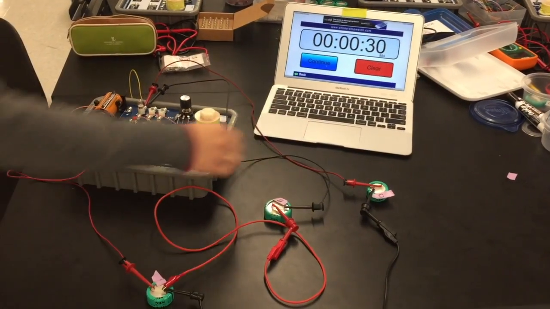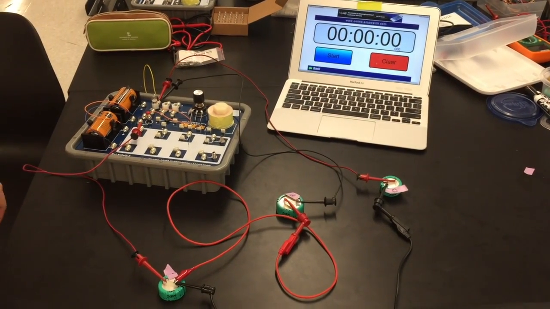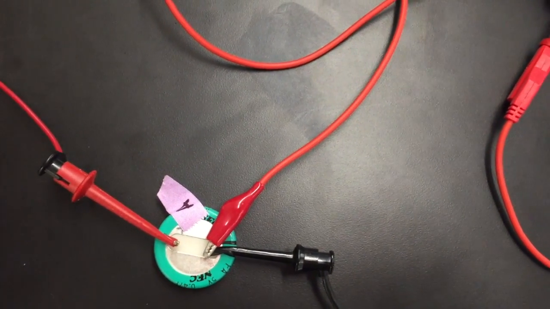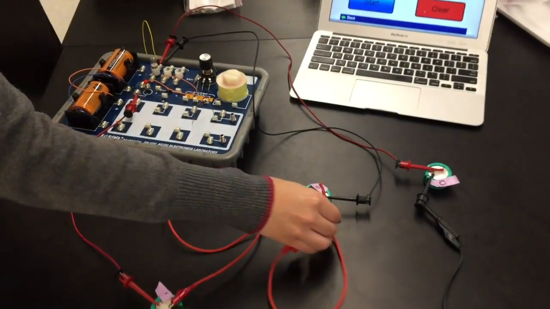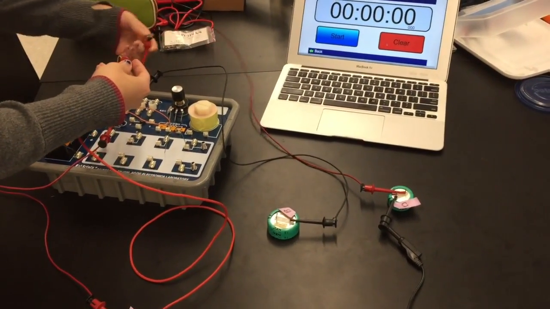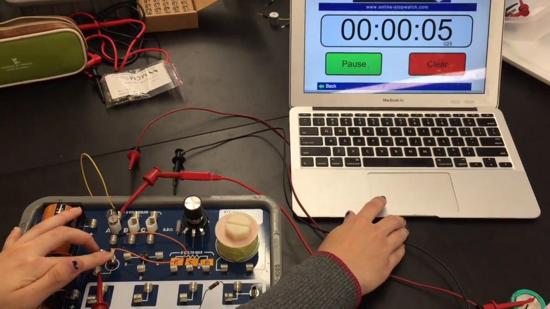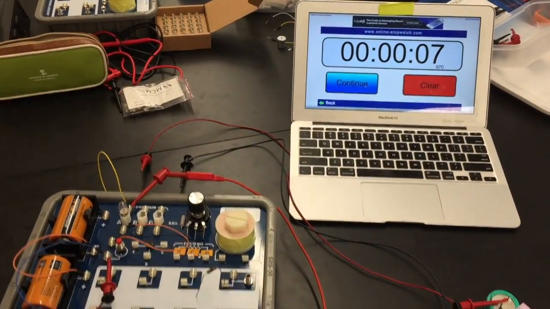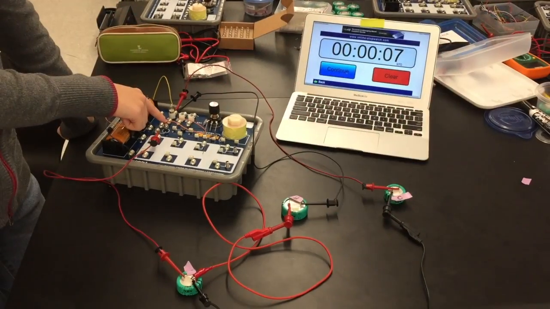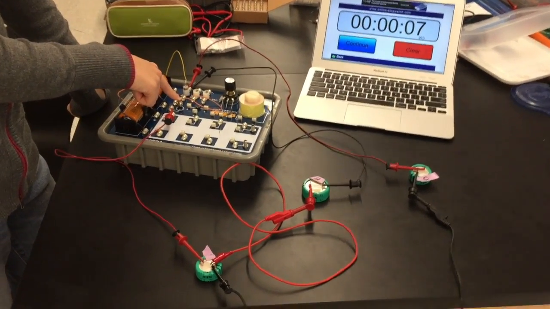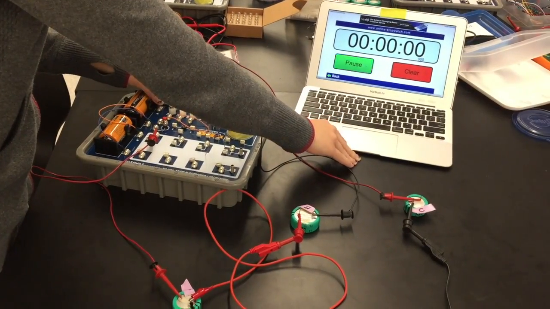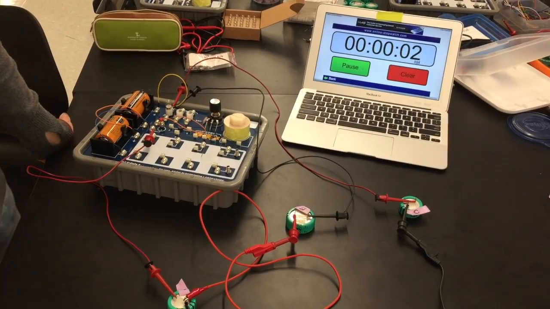So now all of the capacitors are charged, and we're going to see how long it takes capacitor A specifically to get discharged by hooking it up to the light bulb and disconnecting the other two capacitors from the circuit. It took about 7 seconds for capacitor A to discharge. So now we're going to discharge all of the capacitors by turning on the light bulb. And we're going to charge them again for 30 seconds for our next experiment.